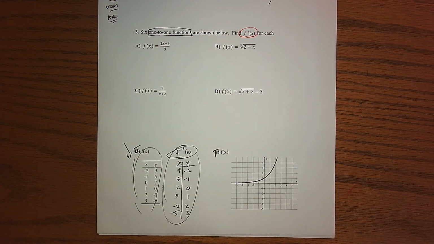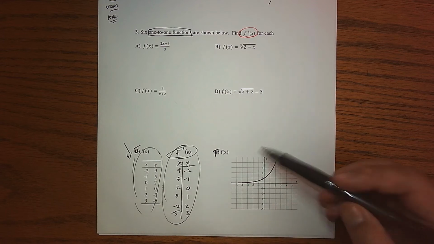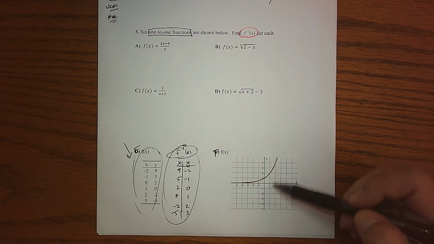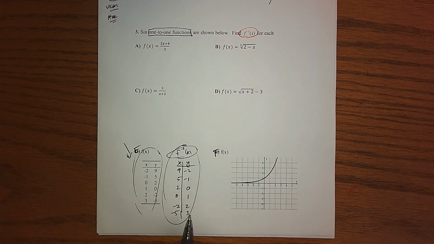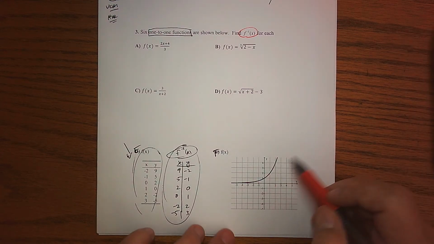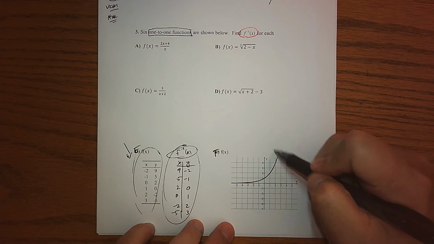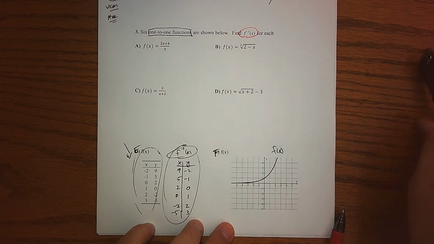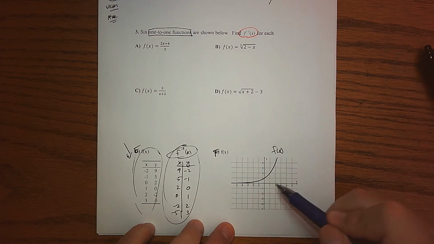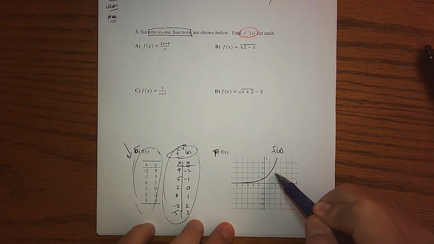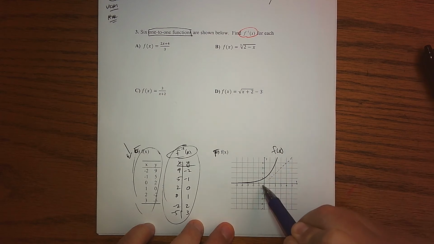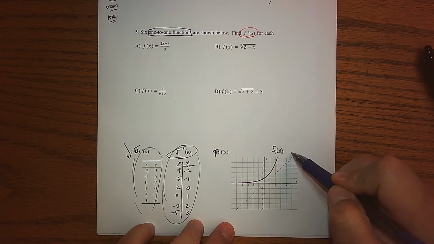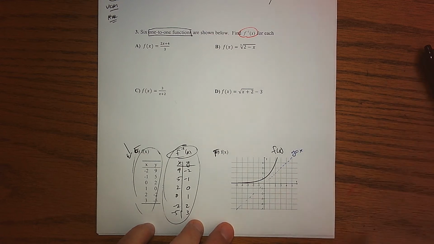The graph, what do we know about the graph? Clearly this is a 1-to-1 function, passing the vertical line test and horizontal line test. To find the inverse, here is f of x. What I do know is that I have to draw the line y equals x, which is where all the x and y values are equal. So there's y equals x, and I'm expecting this graph to basically reflect around it.